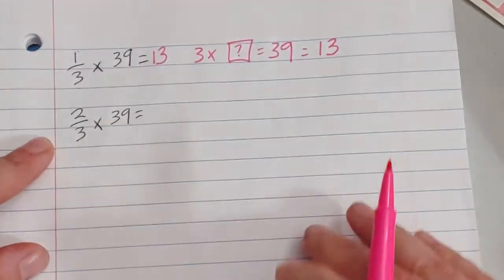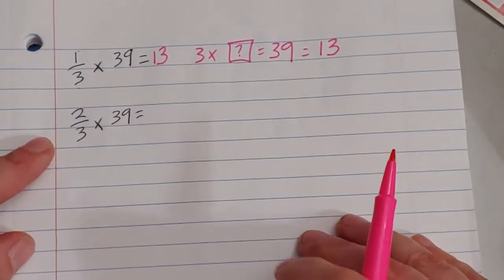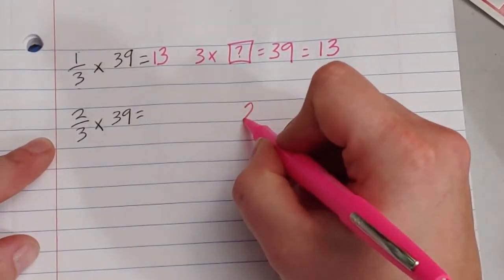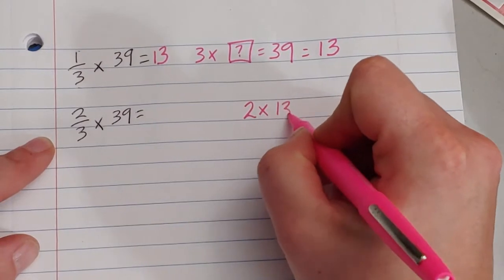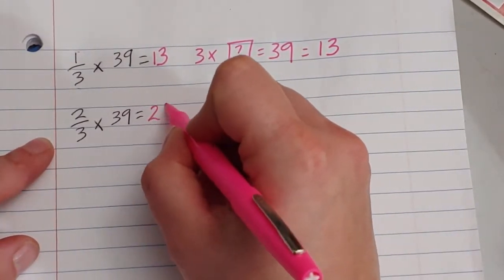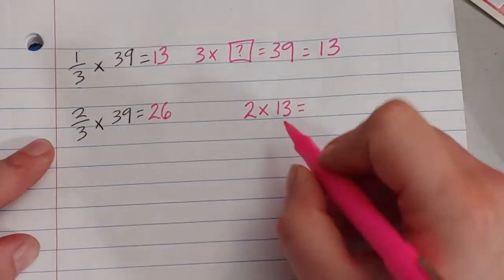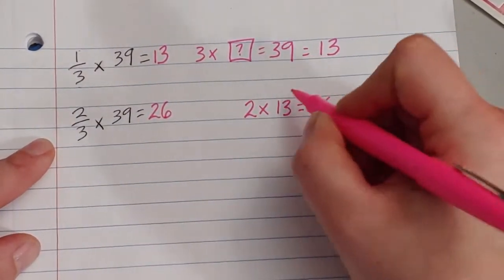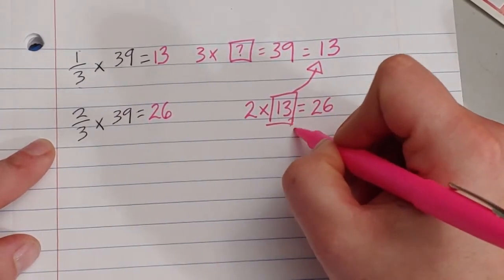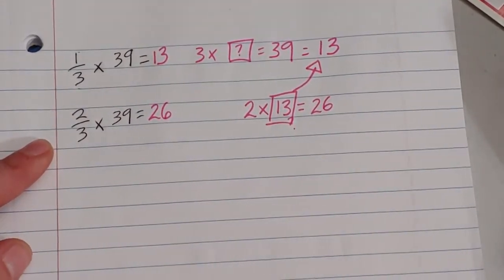Pause, see if you can solve that one. So we already know that 1/3 is 13. So we need 2 groups of that 13, which is 26. This 13 is the one we just found. That number we didn't know.